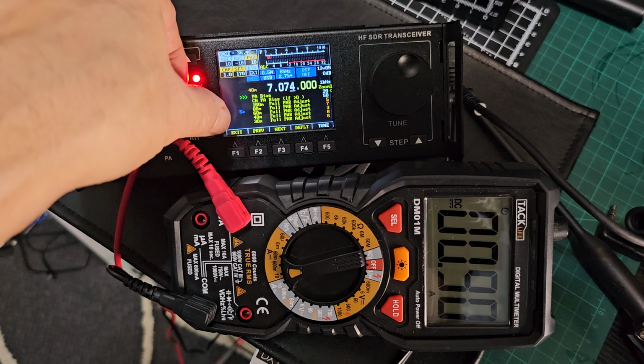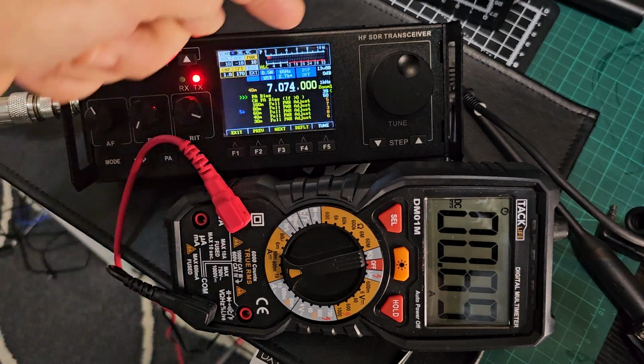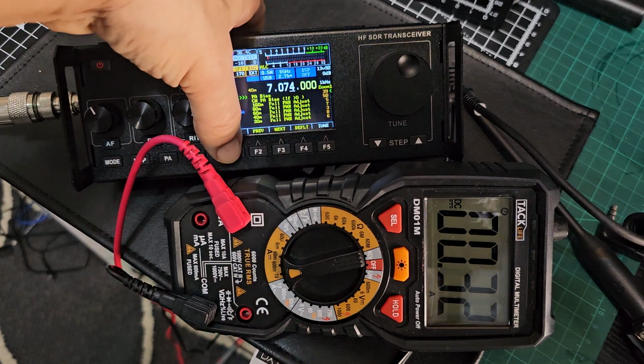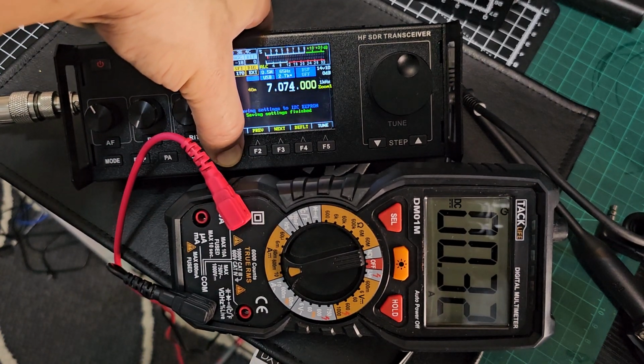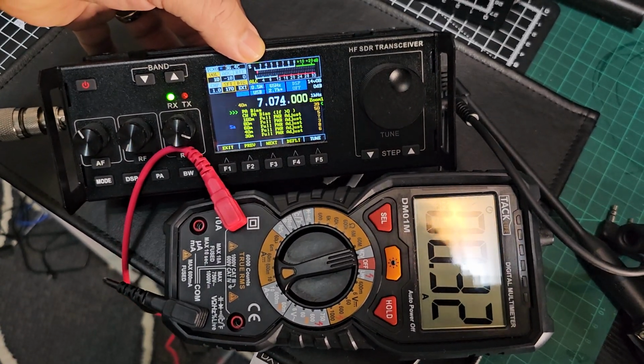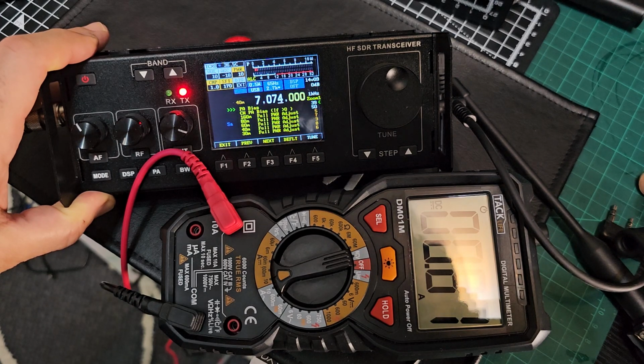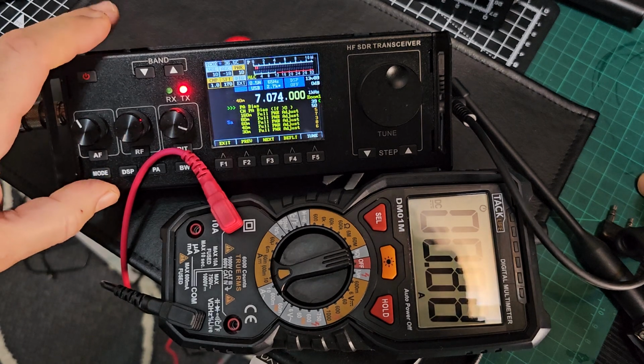Right, we're near, they are, 90. Okay, so the PA bias is now set on 39. So we're just saving that by holding the exit button. So now when I key, it should go to 91. See, it's slightly different. So we'll go up, we'll up it one little notch.